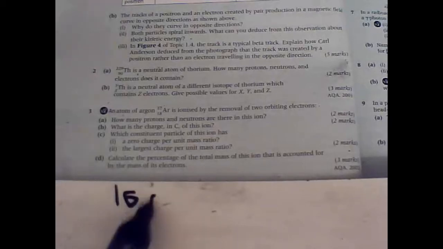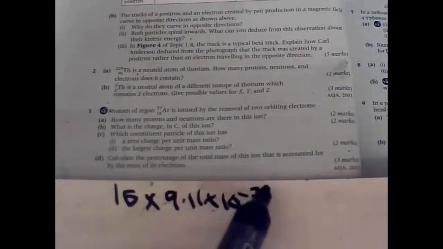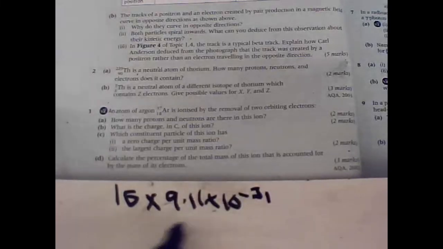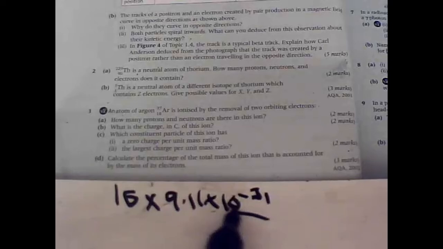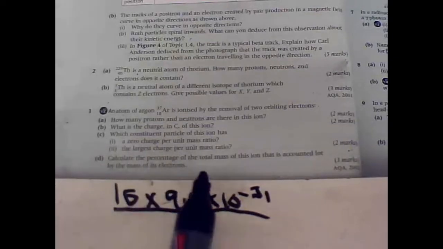Part D tells us to calculate the percentage of the total mass of this ion that is accounted for by the mass of its electrons. So we know that the element has a proton number of 18, and if we are losing 2 electrons, it therefore has 16 electrons. We're going to multiply that by the mass of the electron, which is 9.11 times 10 to the minus 31. Okay, so that's for the electrons, and we're going to divide this by the total mass of the protons and the neutrons.